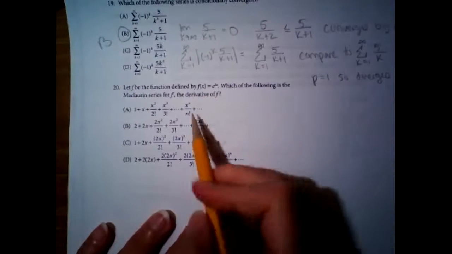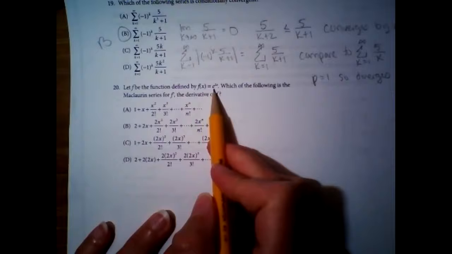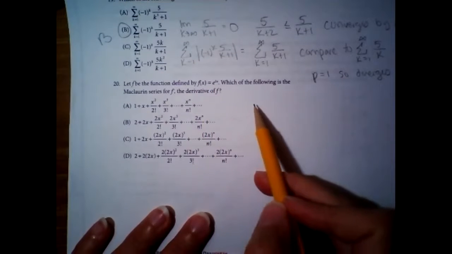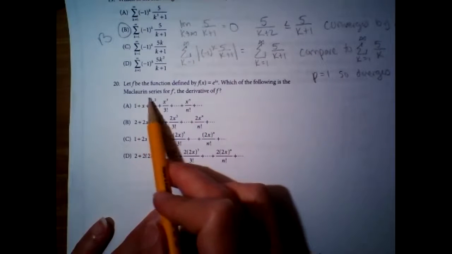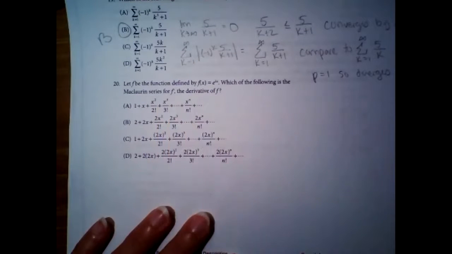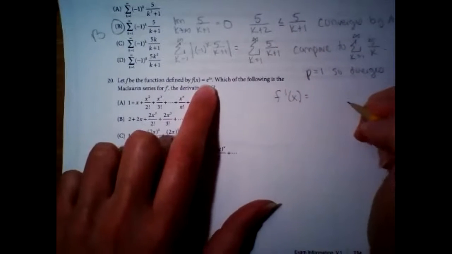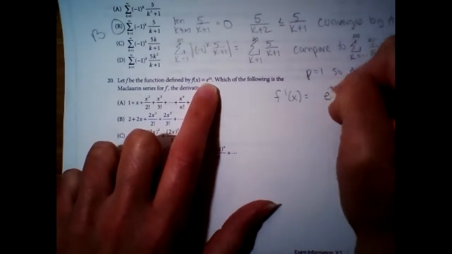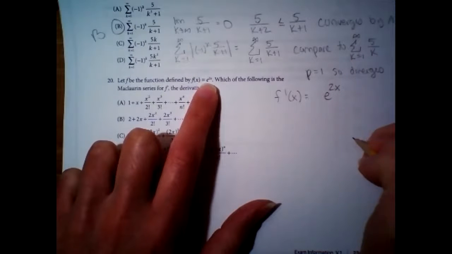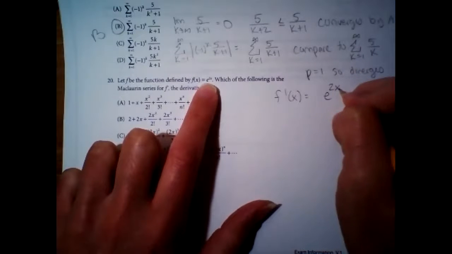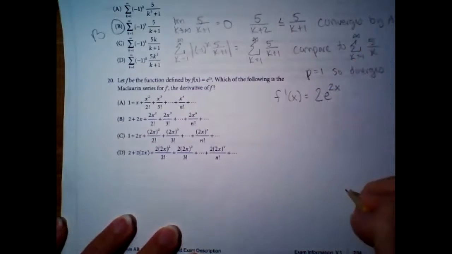All right, number 20. Let f be the function defined by e to the 2x. Which of the following is the Maclaurin series for f prime, the derivative of f? Okay, well, first of all, let's find f prime. So e is its own derivative. That'll be e to the 2x, and then you have to chain on the derivative of 2x, which is 2.